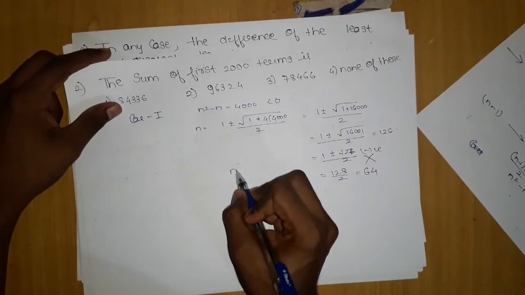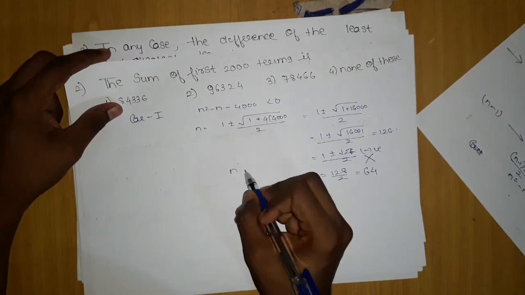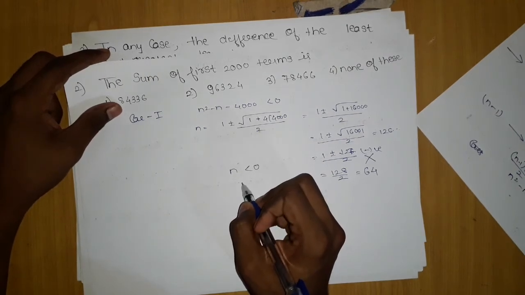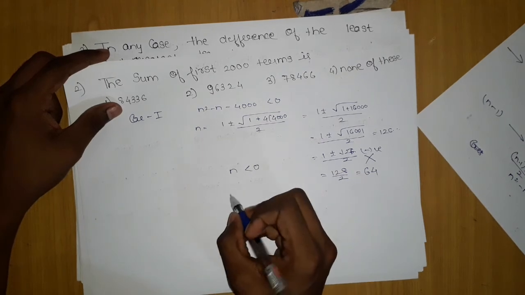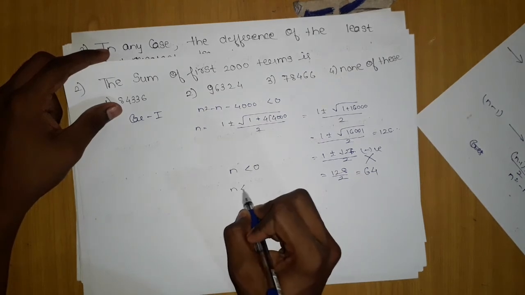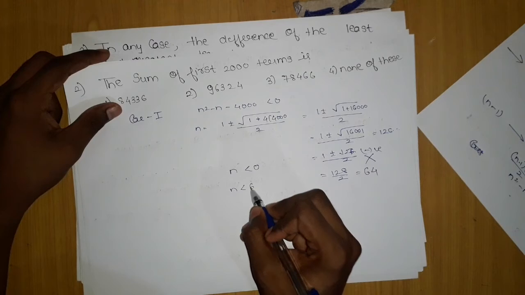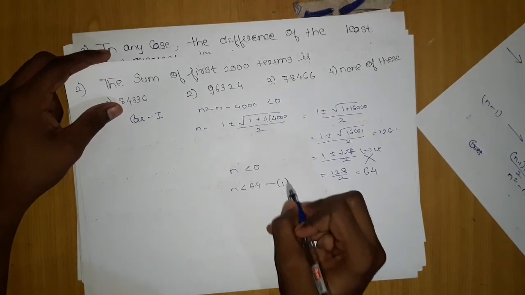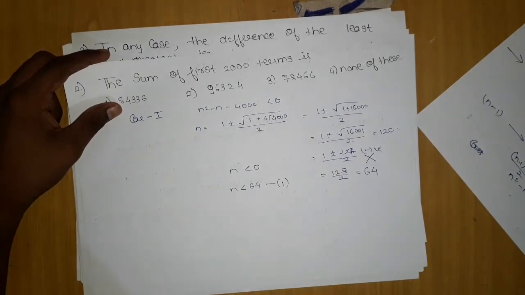So n should be less than 64. I got this from case 1: n should be less than 64.